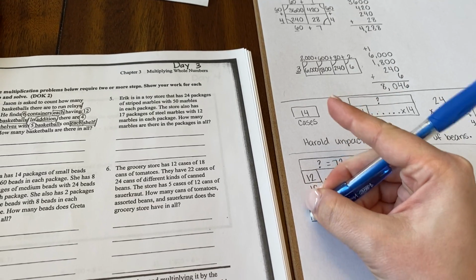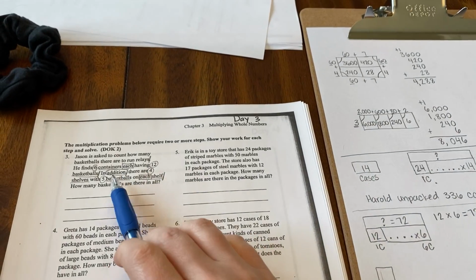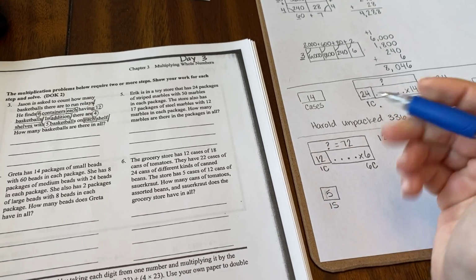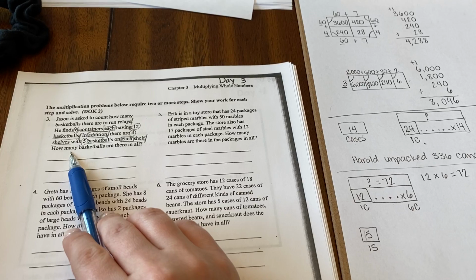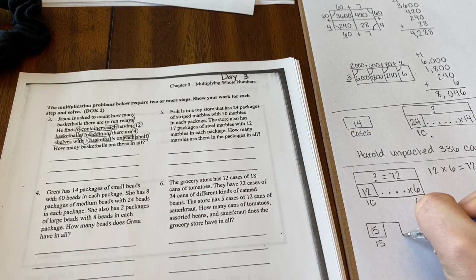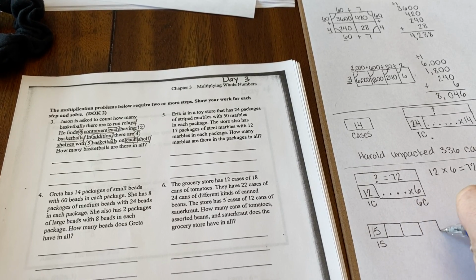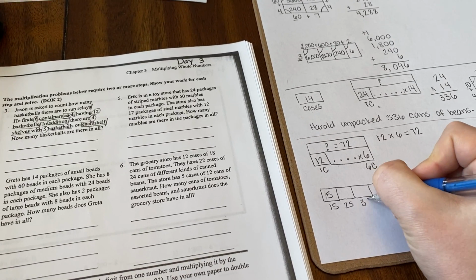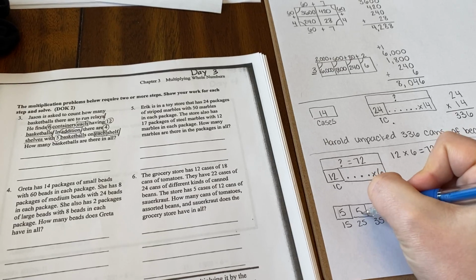Not inside. One shelf we know has 5 basketballs. However, we need how many shelves? 4 shelves. So this one you could draw out because it's really not that many. 2, 3, 4. So here's 2 shelves, 3 shelves, 4 shelves, and we know that each shelf has 5.